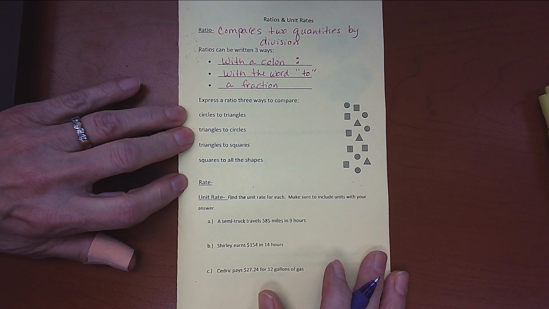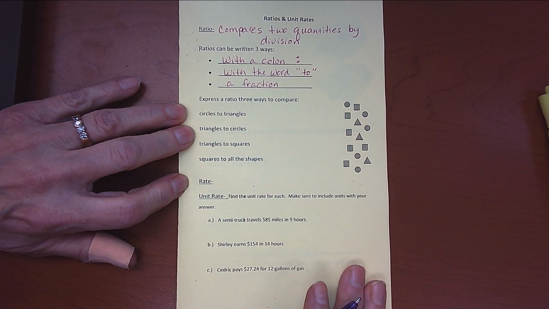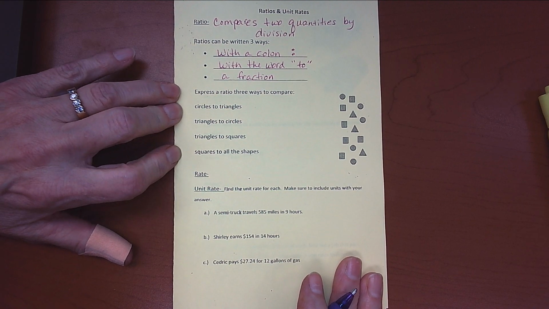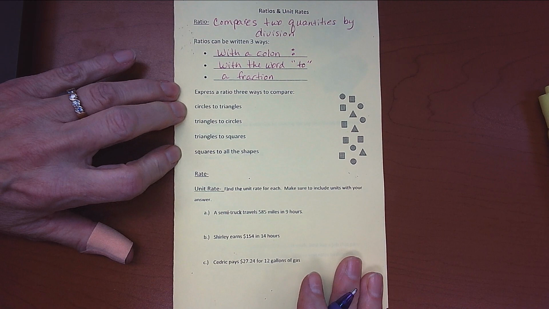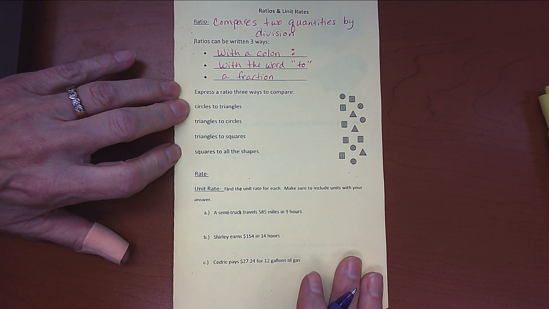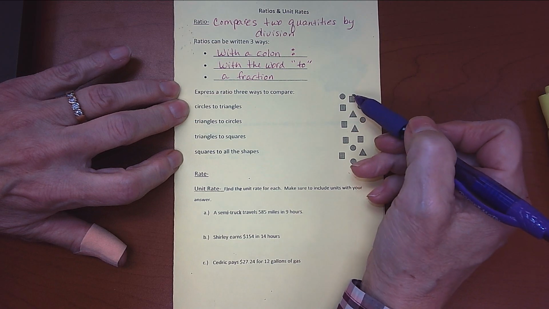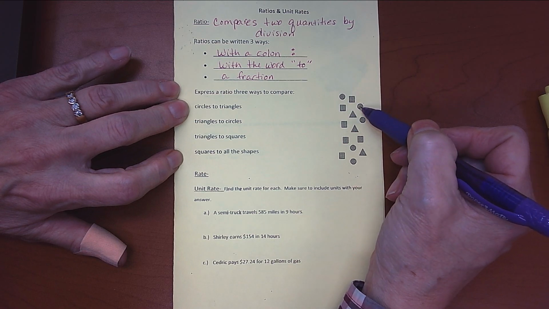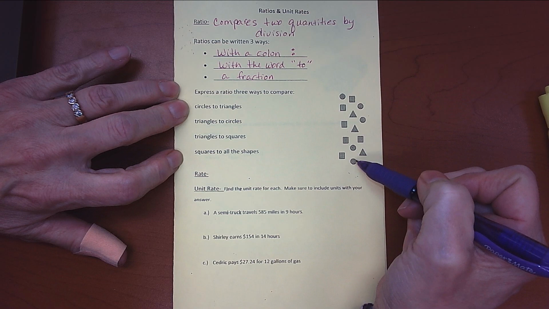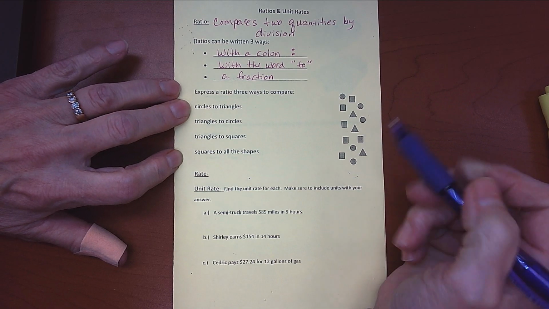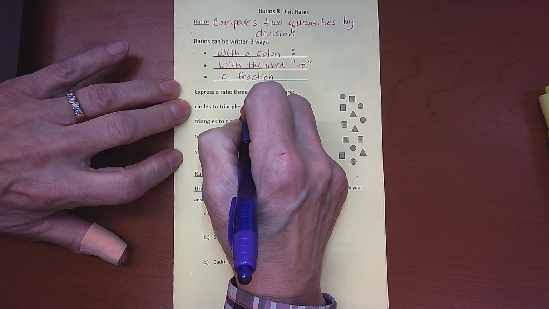So here's an example. We've got some shapes over here. We've got circles, and we've got squares, and we've got triangles. And we're going to compare one set to another. So for our first problem here, we're going to compare the circles to the triangles. So I'm just going to count how many circles I have. 1, 2, 3, 4, 5. And because the word circles comes first, then I'm going to put the 5 first.